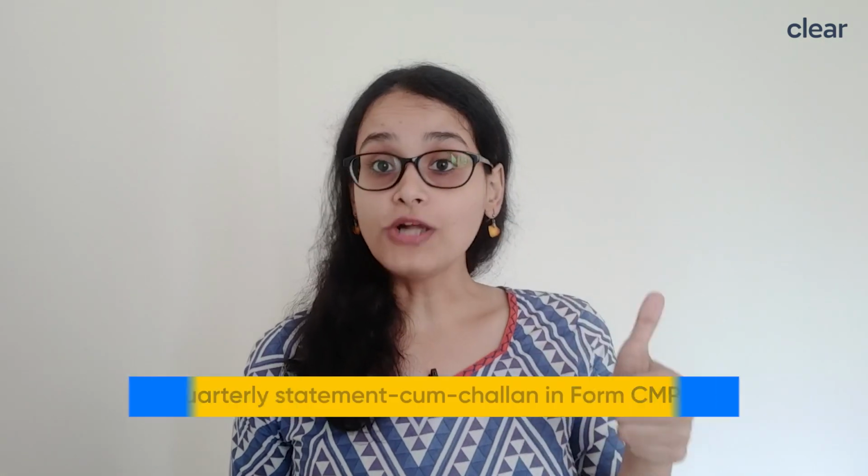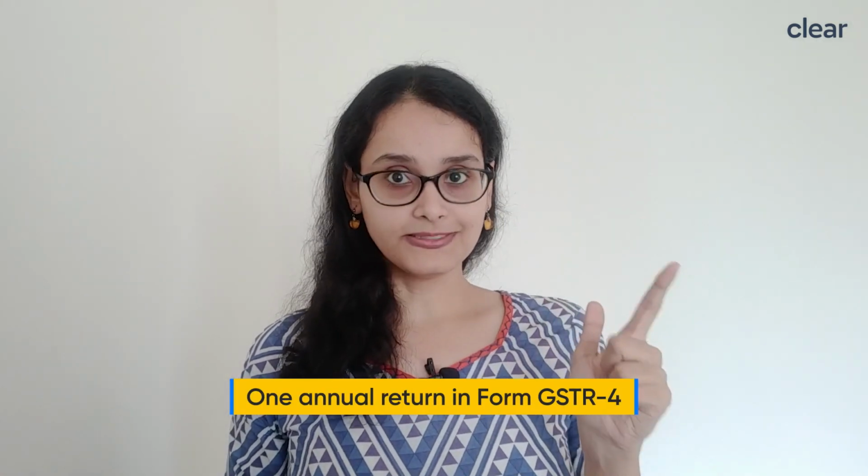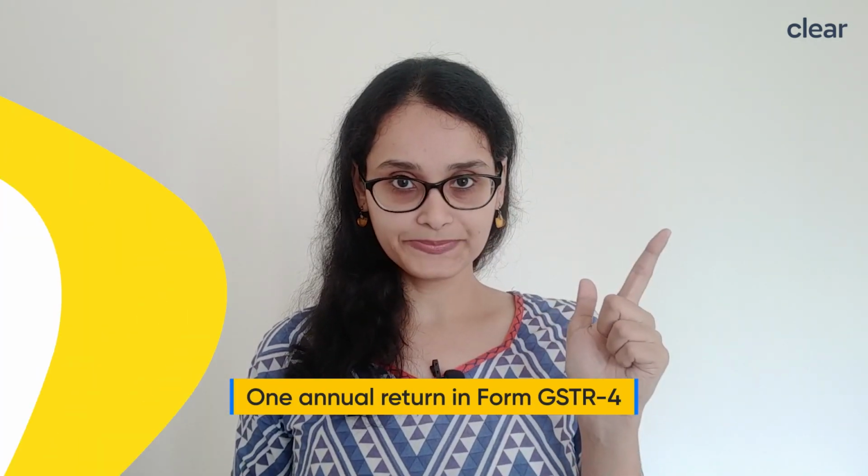Service providers who have opted into the composition scheme are required to file a quarterly statement cum challan in the form CMP08. This includes tax payment for the quarter. And 1 annual return in form GSTR4.